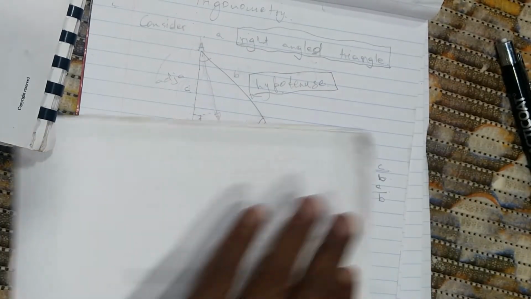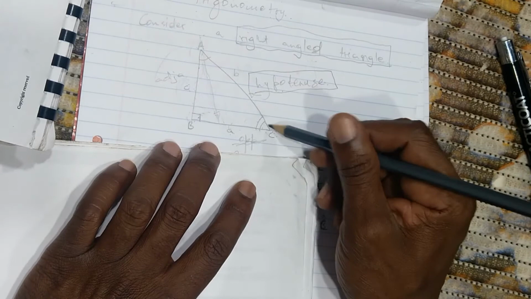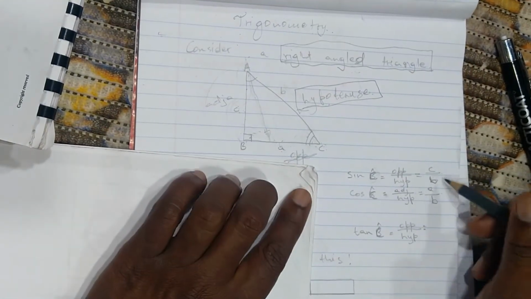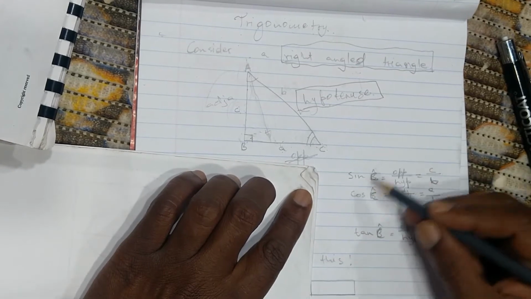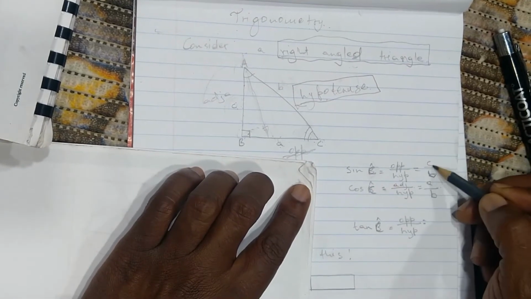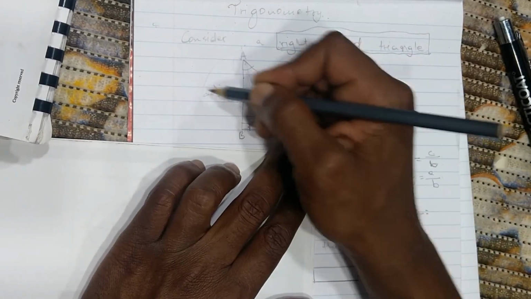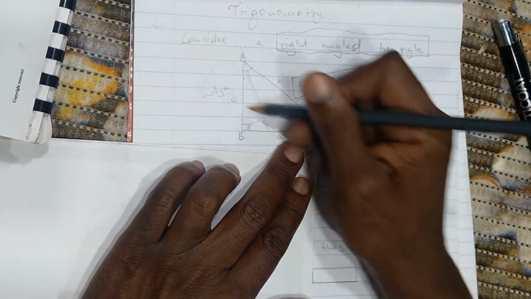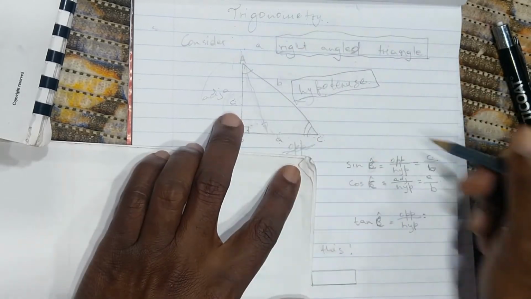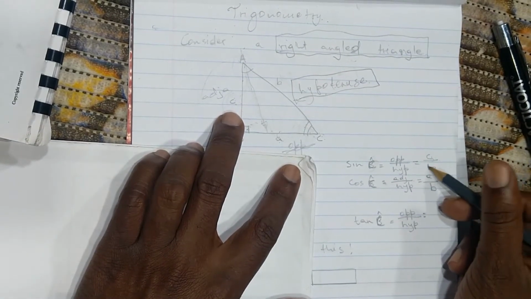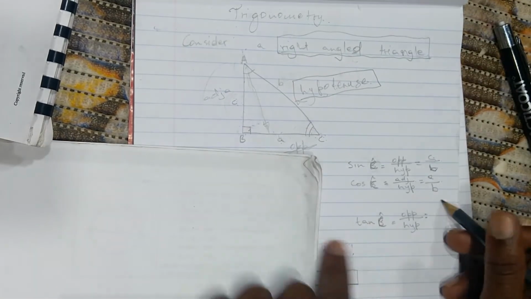And then the same thing you could do here for angle C, which I won't do, but if we're looking at the sine of angle C, it is opposite over hypotenuse, so you look at the side opposite angle C, which is the small side C, over B, again the hypotenuse.